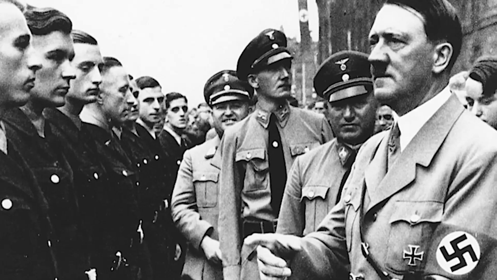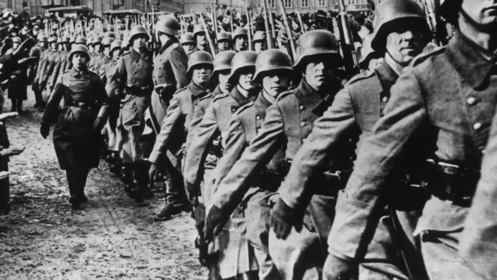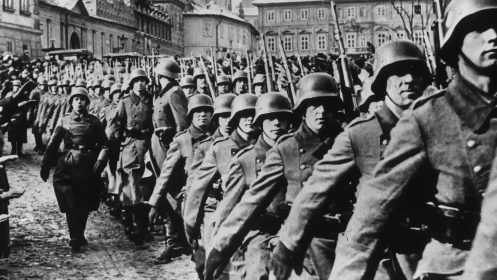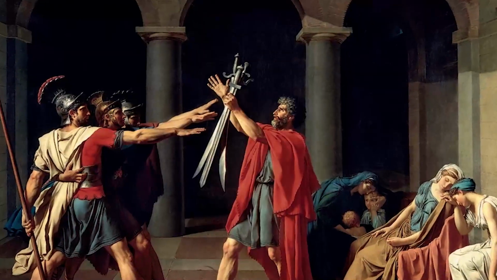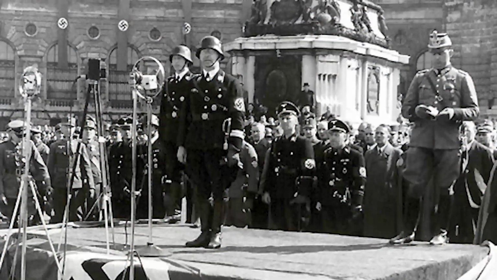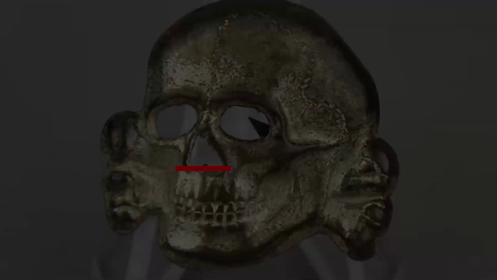They saw the Horatii brothers as an embodiment of the ideal German soldier, willing to lay down their lives for the greater good of their nation. By promoting the Oath of the Horatii, the Nazis aimed to inspire similar devotion and sacrifice among their followers, ultimately strengthening their grip on power.